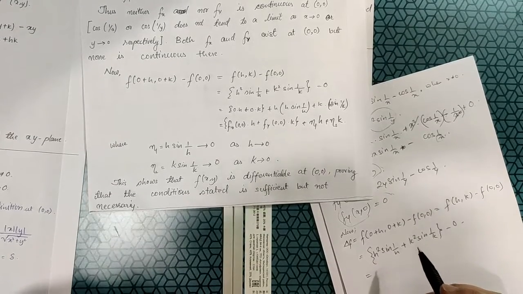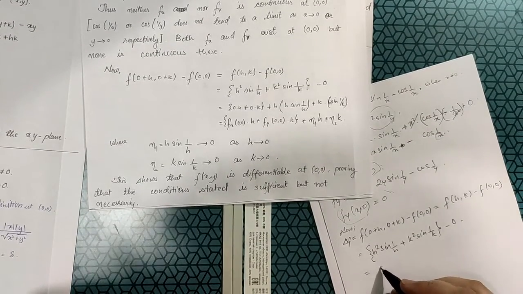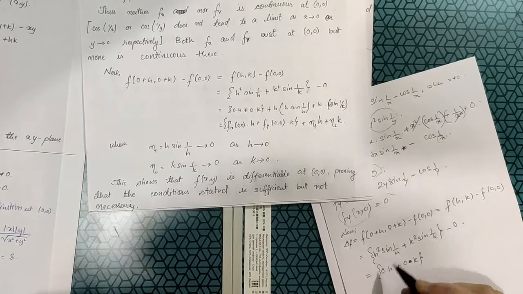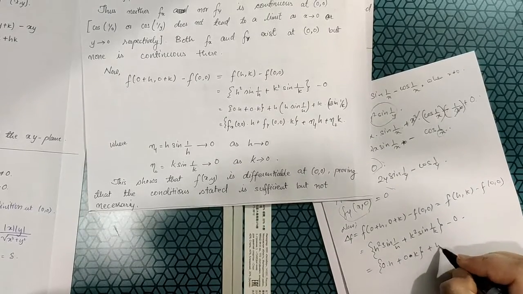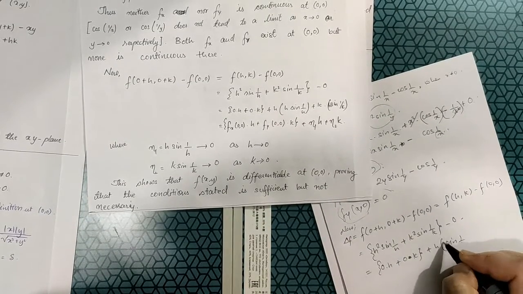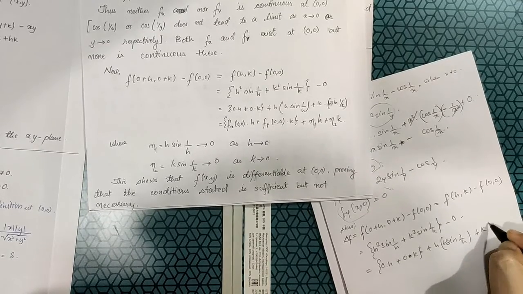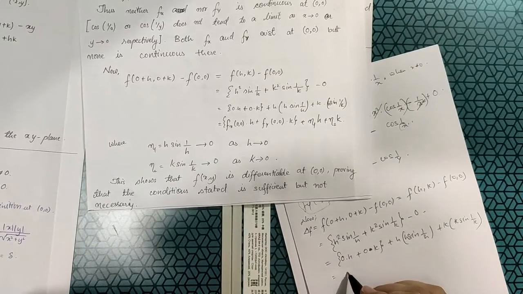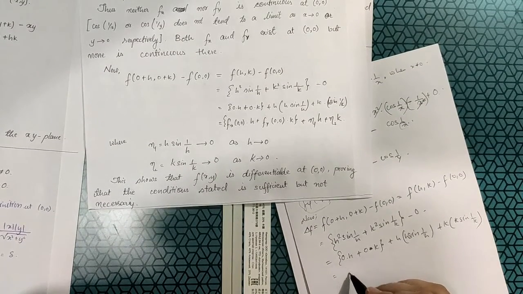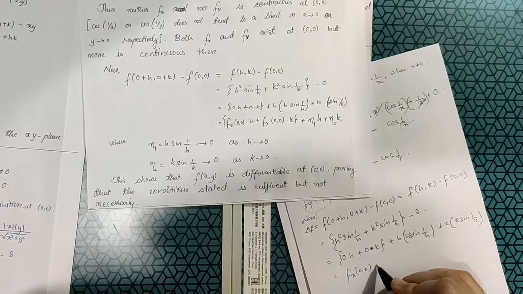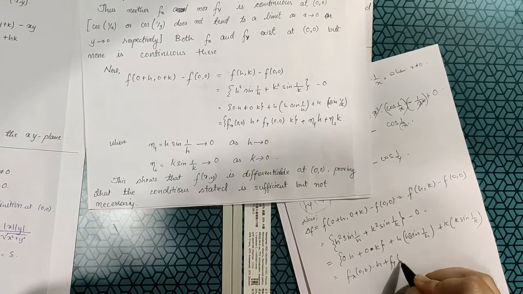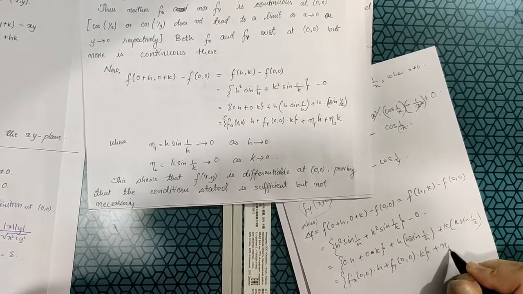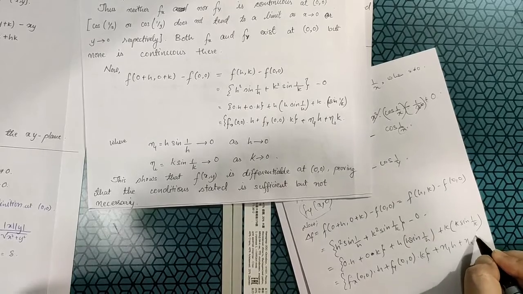Now we can express this as 0·h + 0·k, since the partial derivatives are 0, plus h sin(1/h) times h, plus k sin(1/k) times k. We can express it in this form, and we know that 0 is f_x at the point (0, 0) times h plus f_y at the point (0, 0) times k, plus η1h plus η2k.